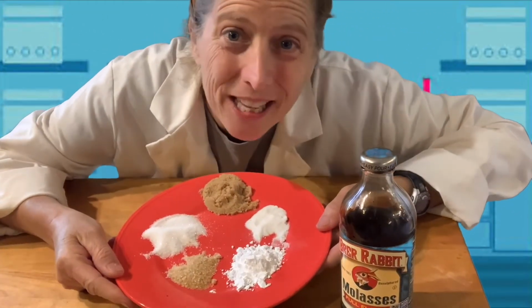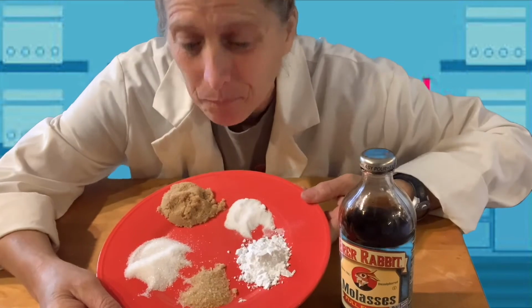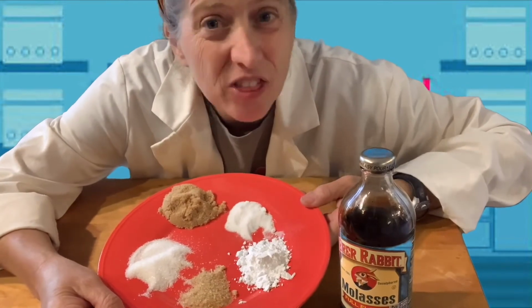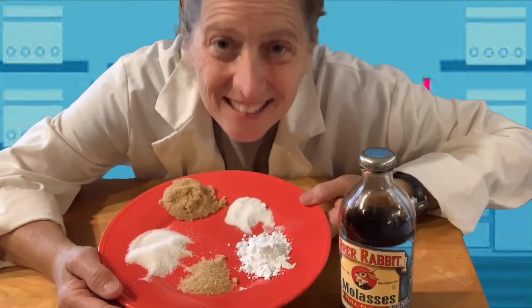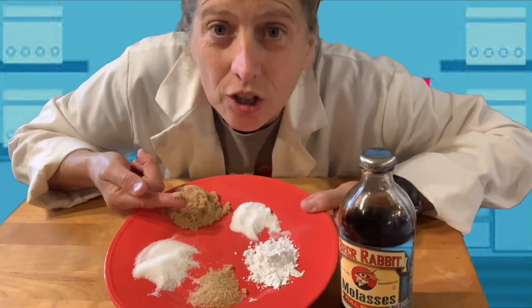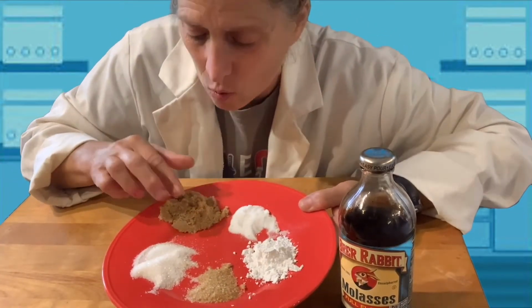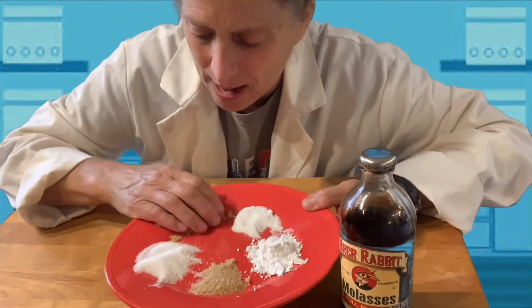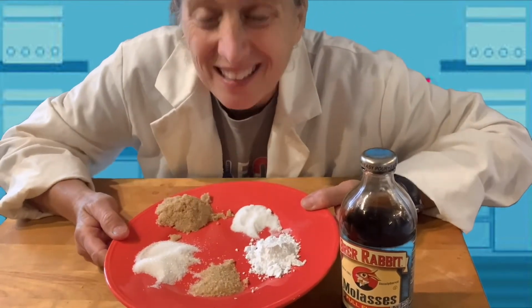I have here a plate of sugar. You can see there's a bunch of different things on here, but they're all sugar. Let's take a look at what I have. This one is brown sugar. We use this in cooking a lot, don't we? It's brown and it kind of packs up into a little sandcastle pretty easily.